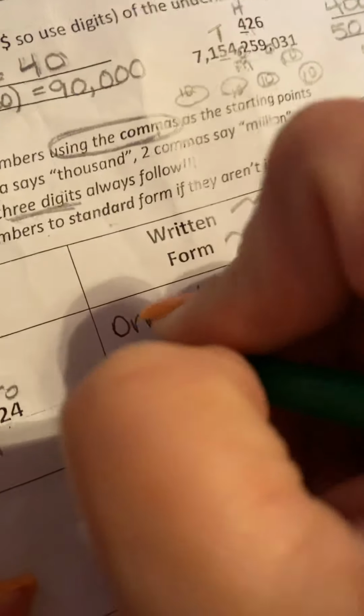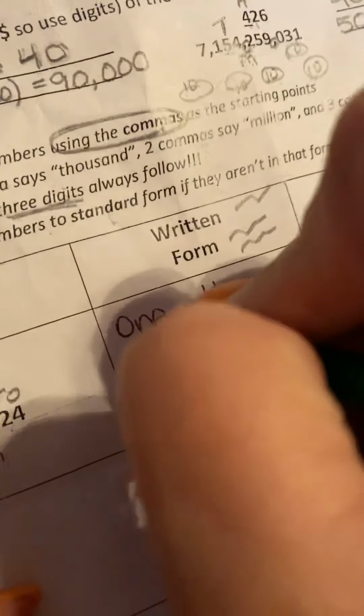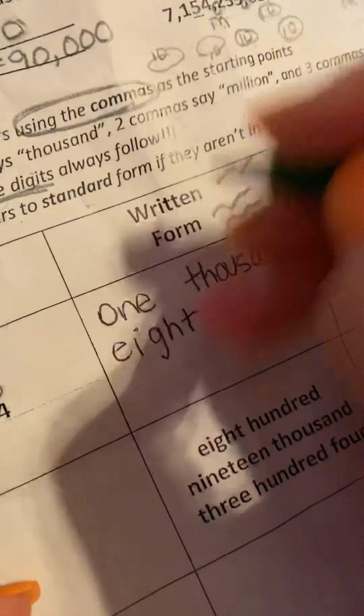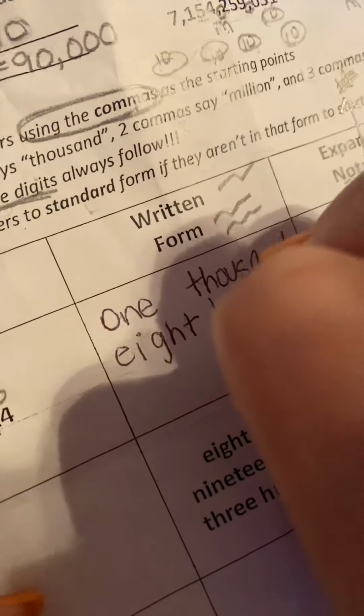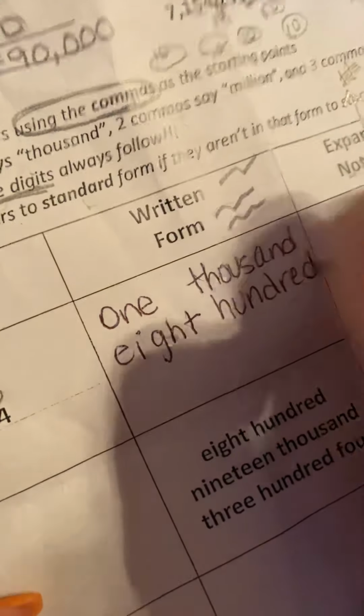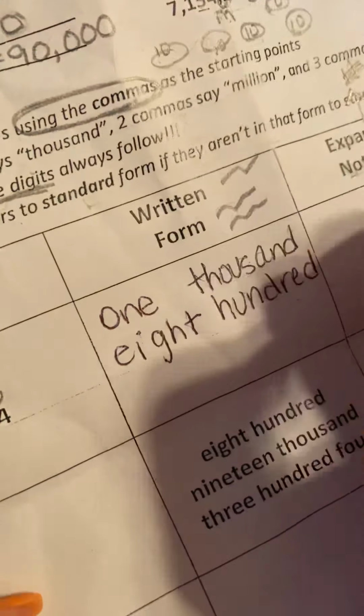824. So as I write it, I say it. 8, E-I-G-H-T, 8, 100, 24, F-O-U-R. And it should have a hyphen.